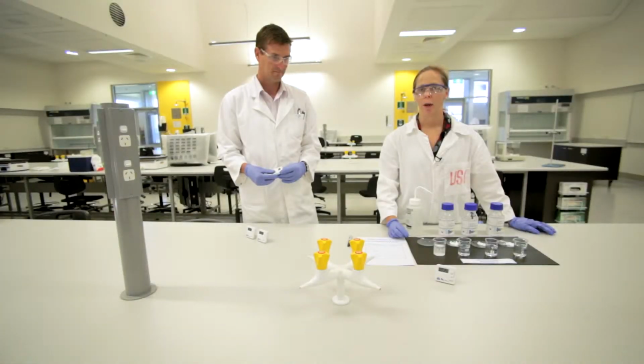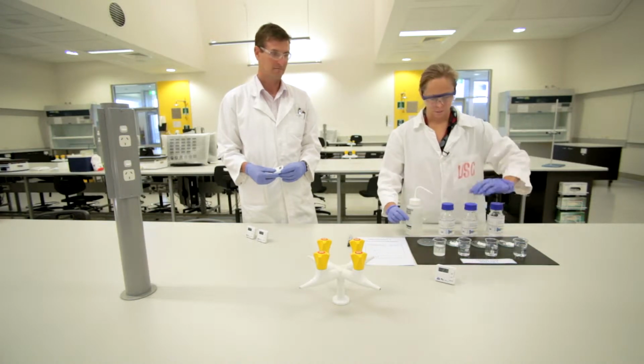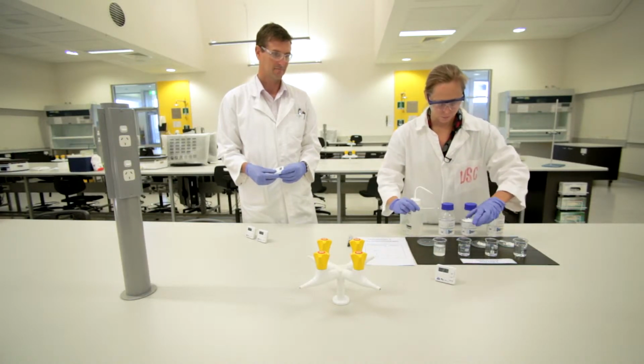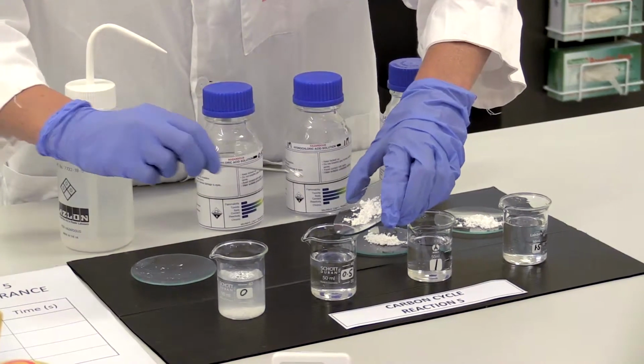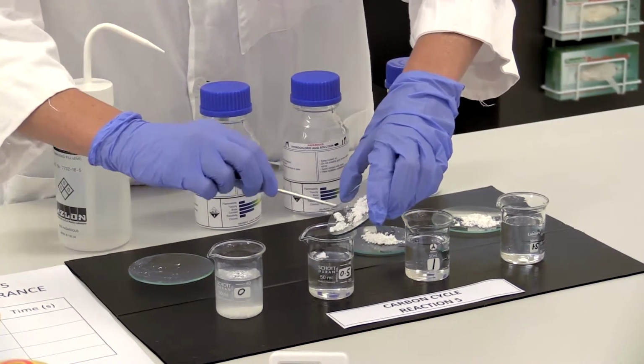So I added 0.5 grams of calcium carbonate to 0.5 molar hydrochloric acid. And start.